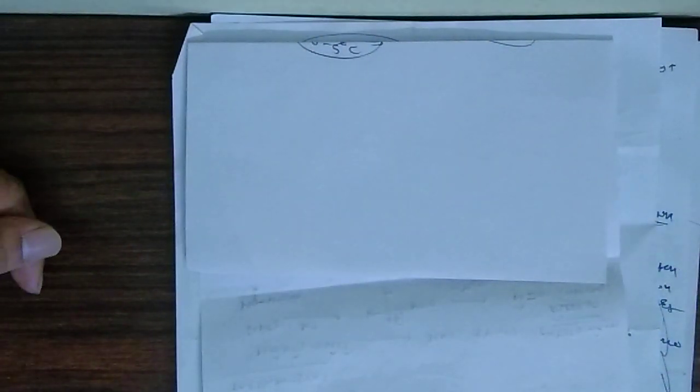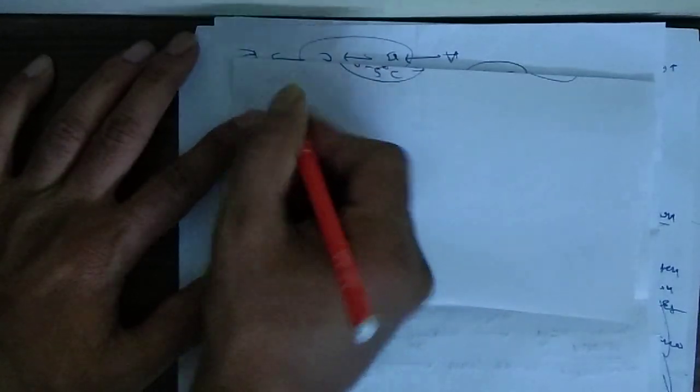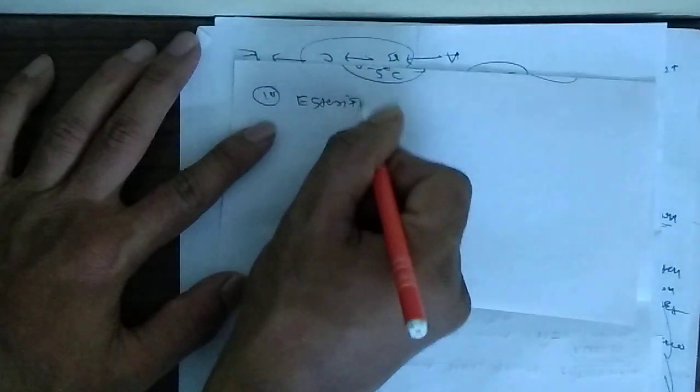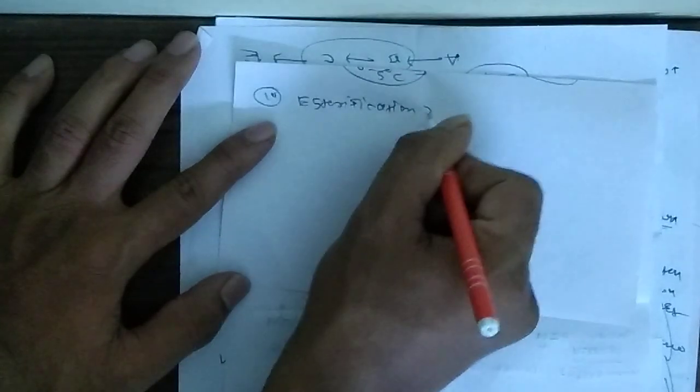Hello friends, in this video now we are going to start a very basic reaction that is used so many times in the laboratory also. The name of the reaction is the esterification reaction. What is the esterification reaction?